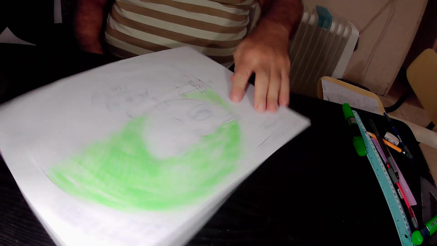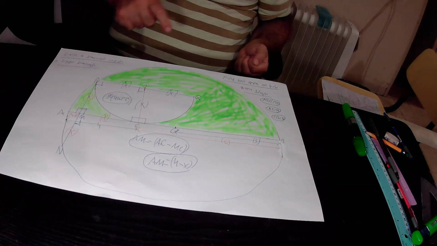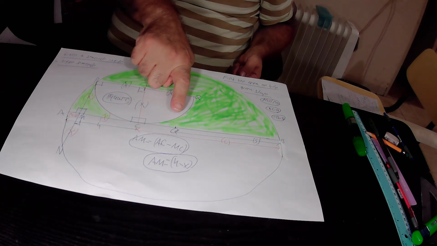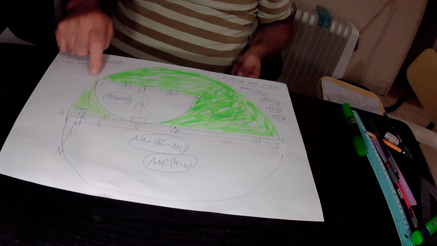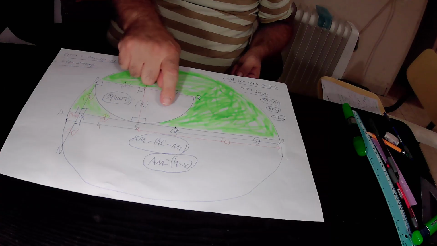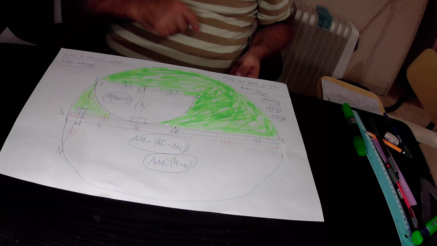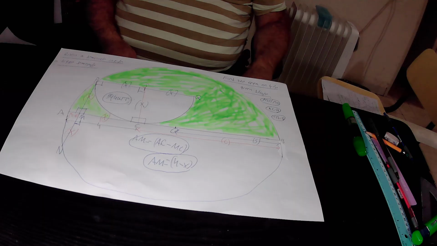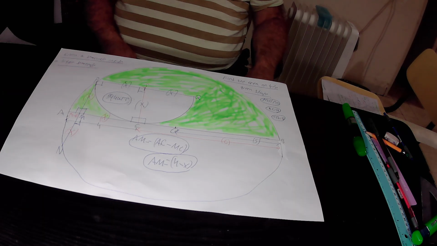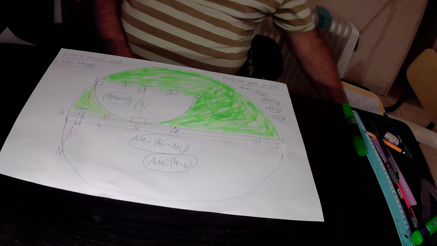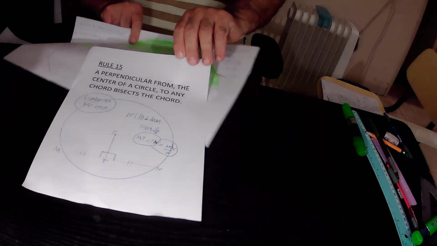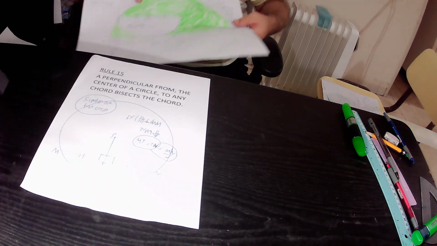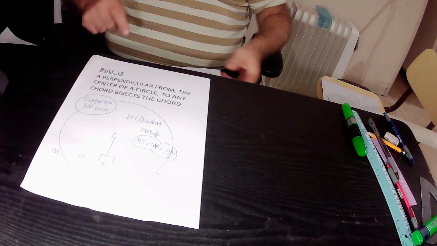So in the drawing, we have from the center of this big circle perpendicular OM on chord PN. Again, we have here perpendicular OM on chord PN. And according to rule 15, a perpendicular that is drawn from the center of the circle towards any chord bisects the chord. So I click on rule 15. According to rule 15, a perpendicular from the center of a circle towards any chord bisects the chord. In the drawing we have a circle.